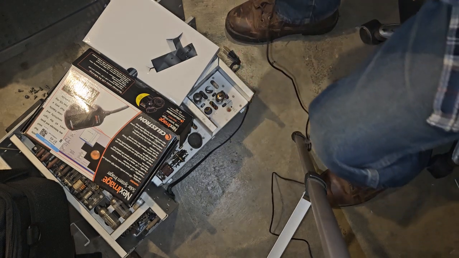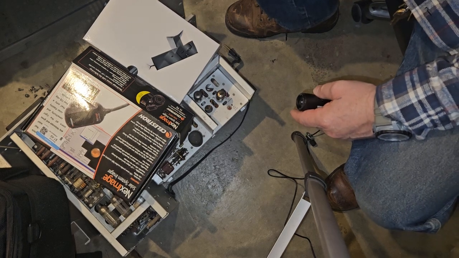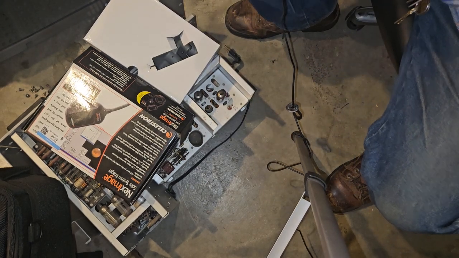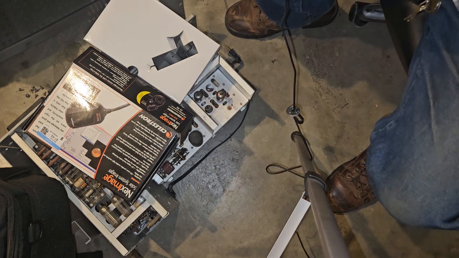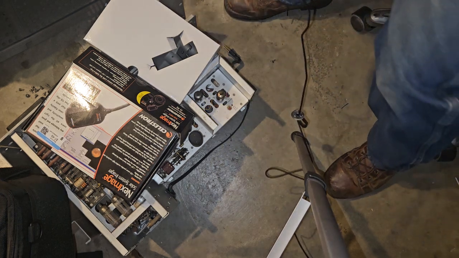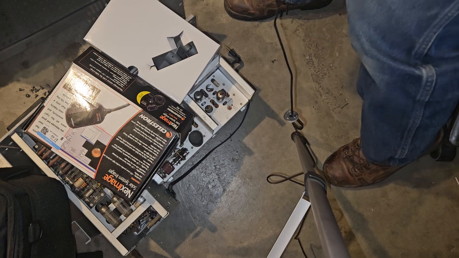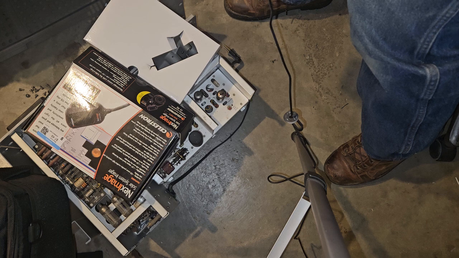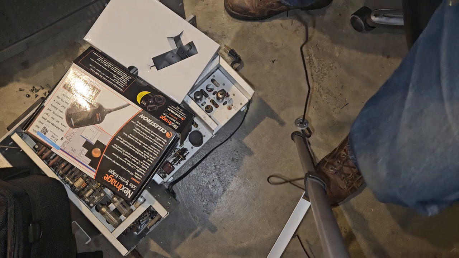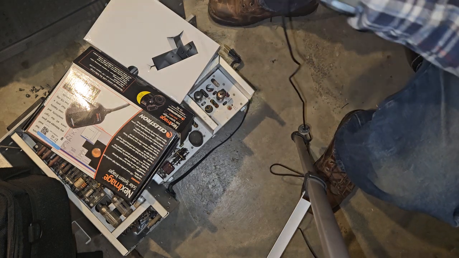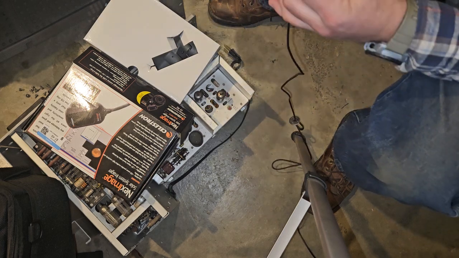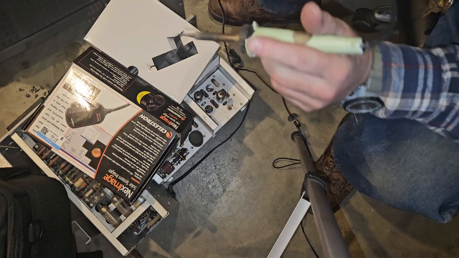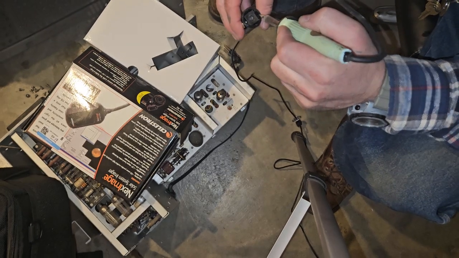I'm going to take my soldering iron. Oh, jeez. Okay, I grabbed the wrong one. Oh, man. Okay, this is like mad scientist stuff, really, because we get this thing pretty hot. The problem is there's lots of plastic down in here.